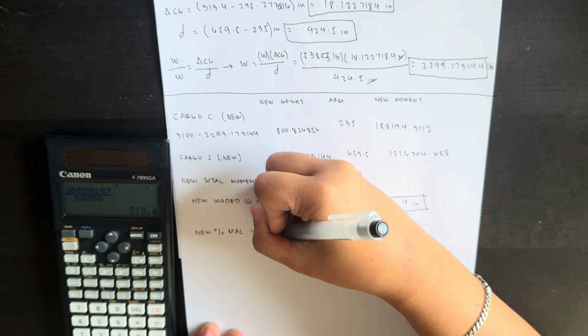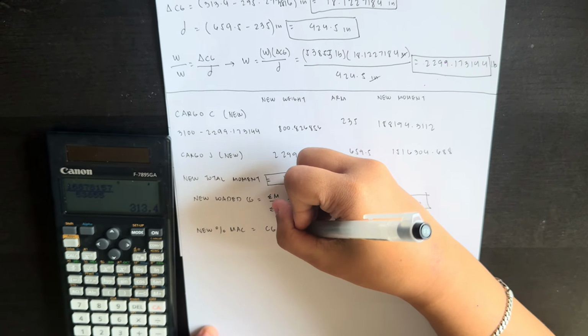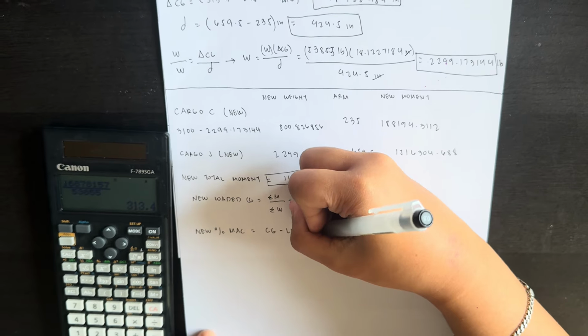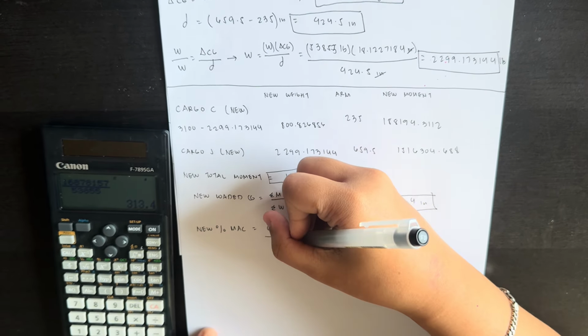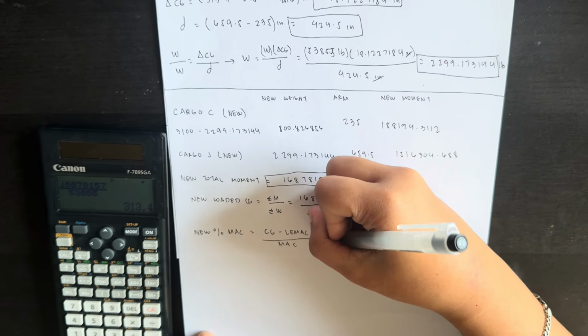Now for the last part, let us see if the percent MAC is within the range using again its formula: loaded CG minus LEMAC divided by MAC times 100.